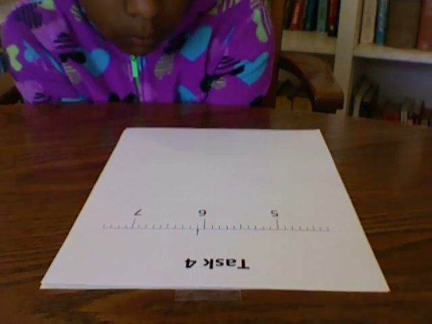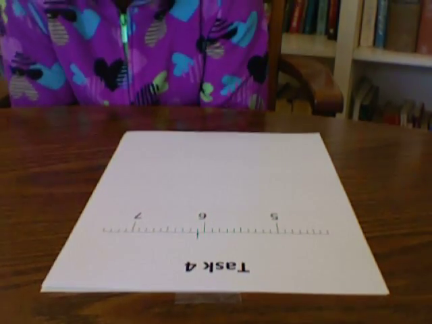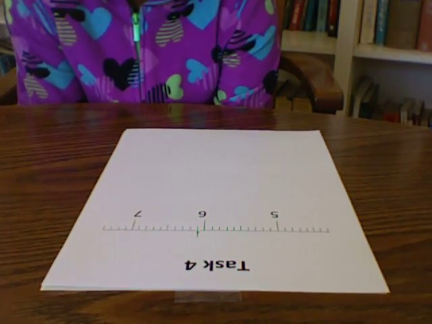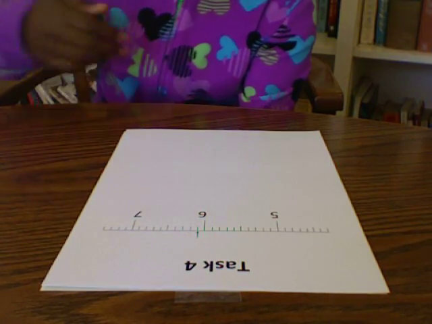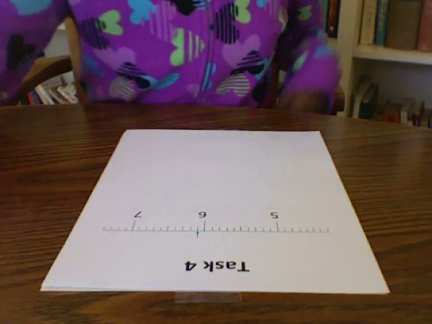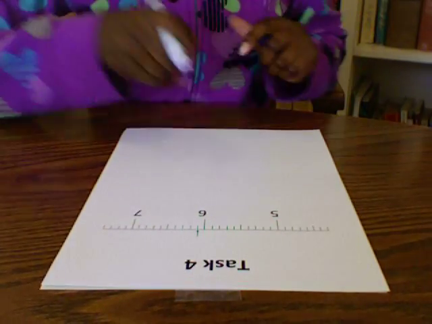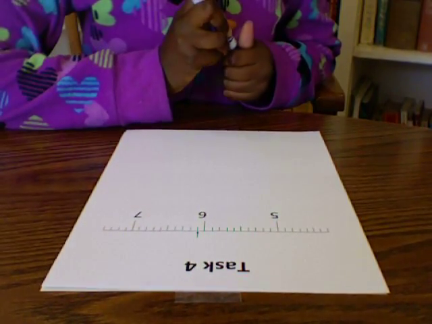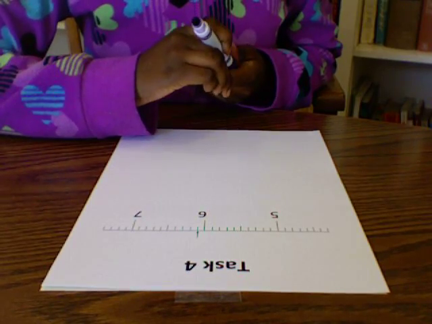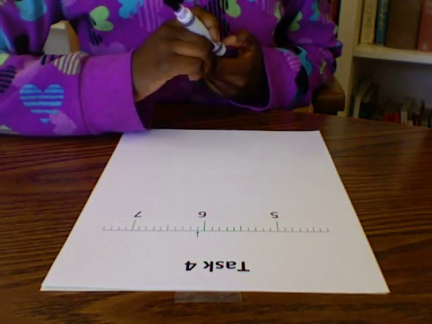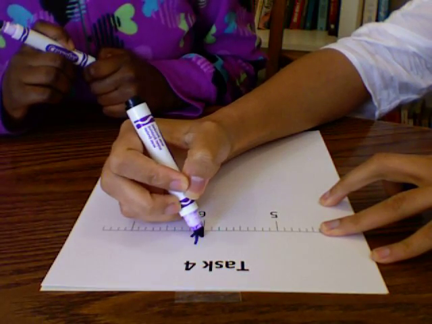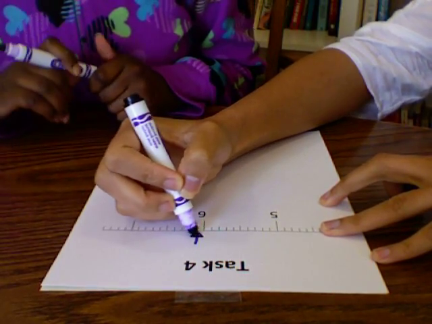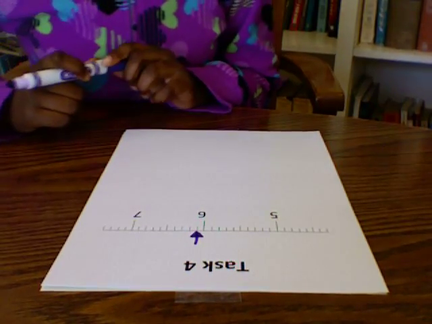Okay, so on this task, I want you to tell me which number the arrow is pointing to. And if you can go ahead and write that number for me. I'm going to just trace the arrow too, so you can see it on the camera. There we go.